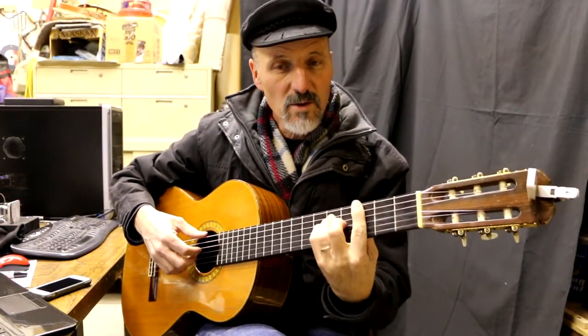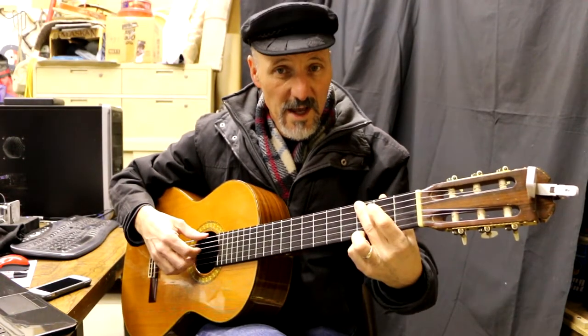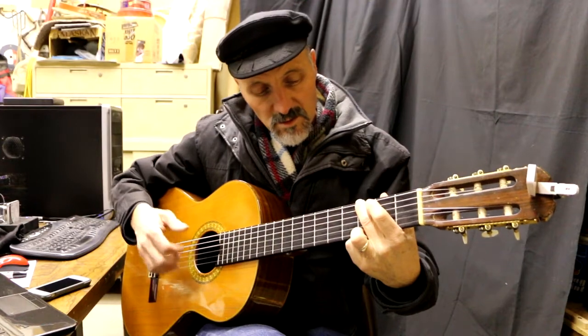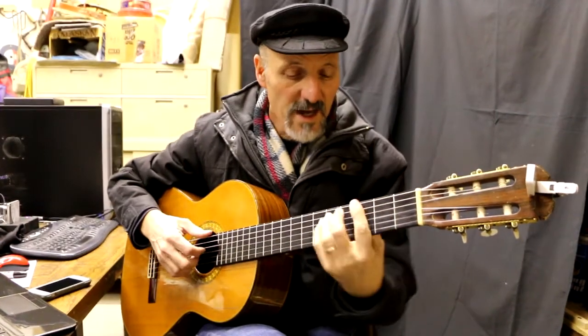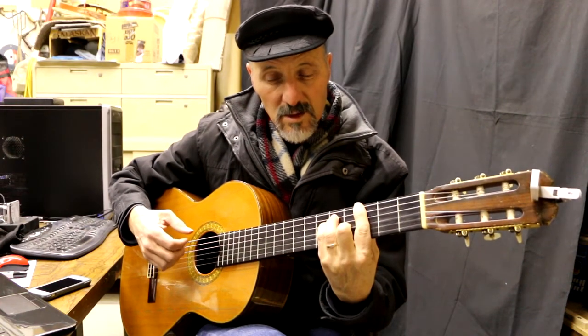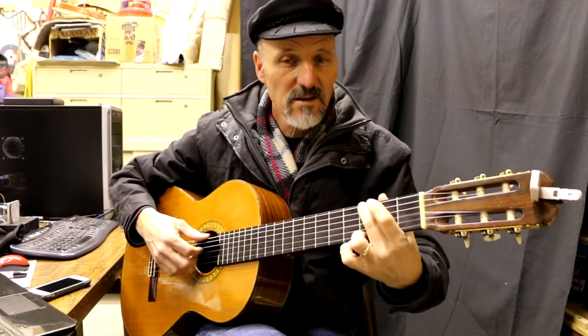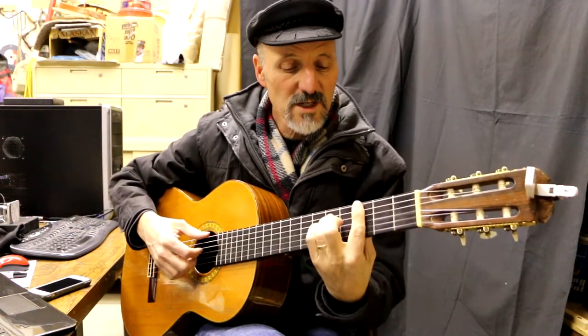Now, on the bar chord, we have that D note right there, which we don't have on the open G chord. We do have this note, this high G. So this note right here is the only note that's added from this 5-string G to this 6-string G.